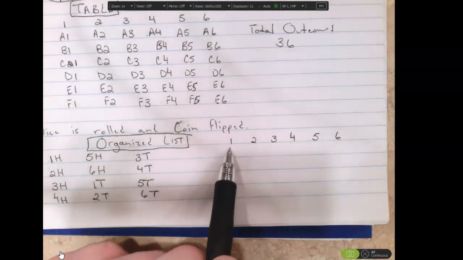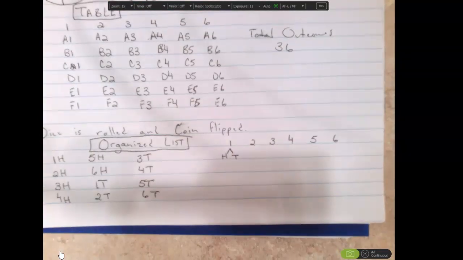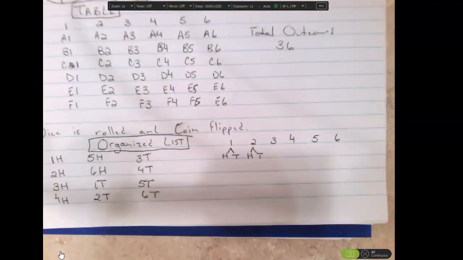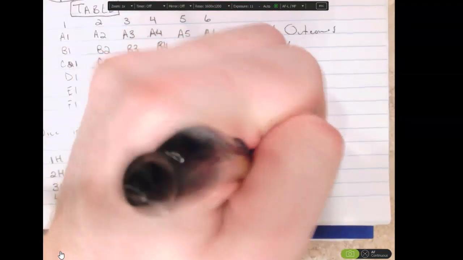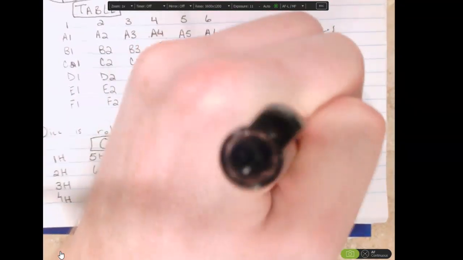So if I rolled a 1, well, maybe I then flipped the coin, I would have got heads or tails. Same thing with a 2. Maybe if I rolled a 2, I flipped the coin and then got heads or tails. And then the same thing with 3, and the same thing with 4. And so forth until you've gone through all of your options.